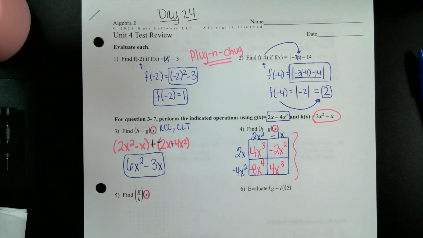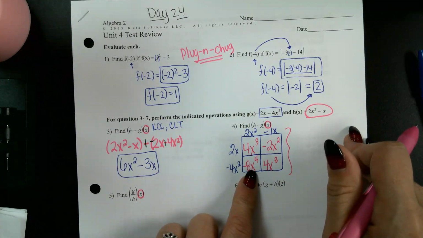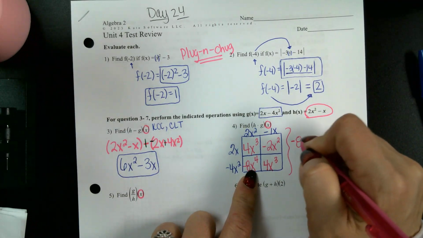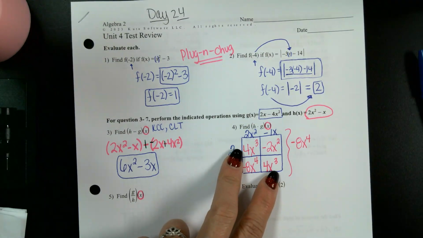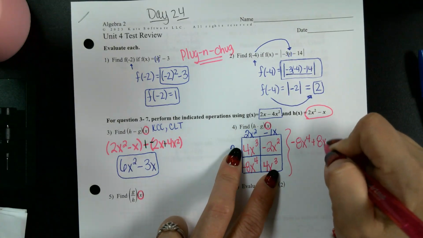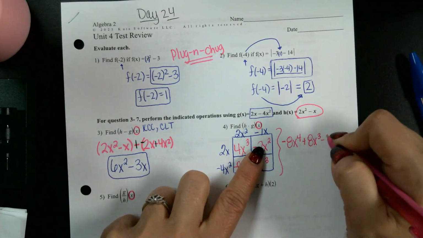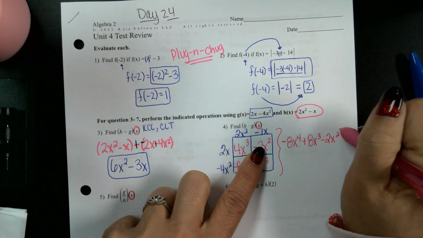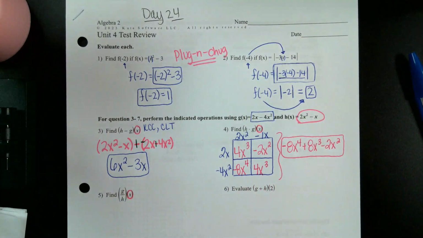Okay, so once you guys have those 4 terms, the way I list mine out is I always put my highest exponent first. Now, does it have to be that way? No. I just prefer to start with my highest exponent. Then if I go to my cubes, aren't there 2 of them with x cubed? So that's a total of 8x cubed, so plus 8x cubed in the middle, and then minus 2x squared at the end. Okay, so that was your multiplication problem.